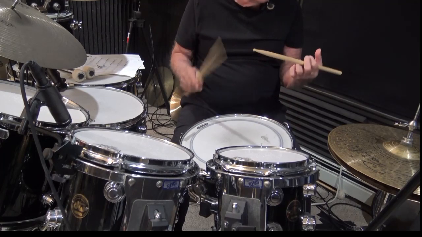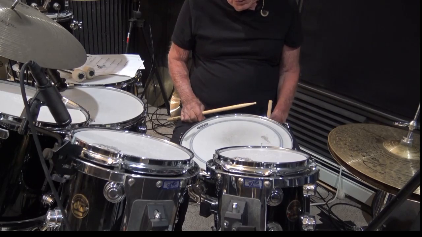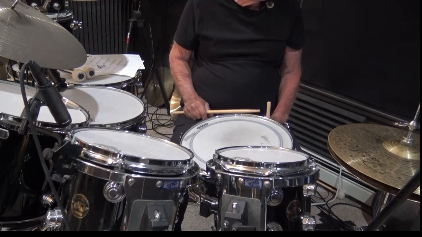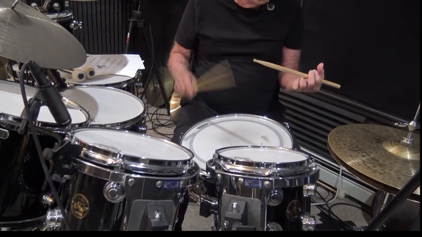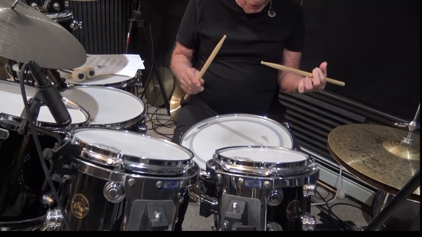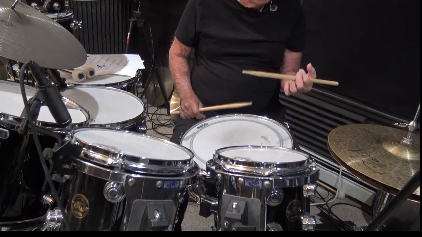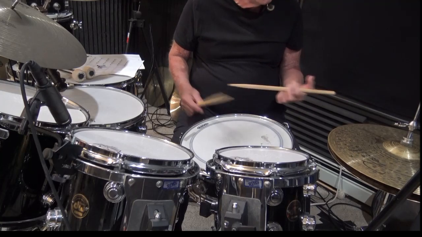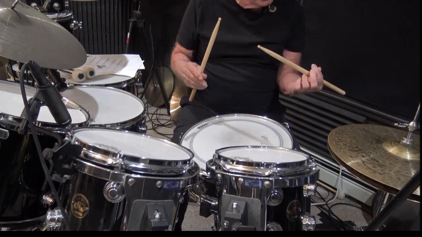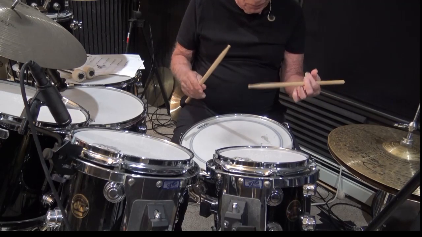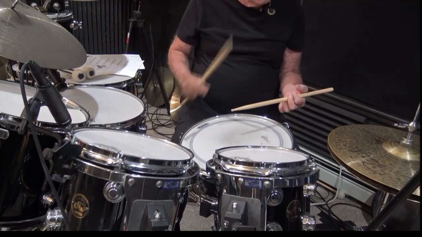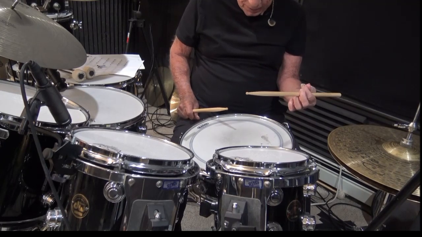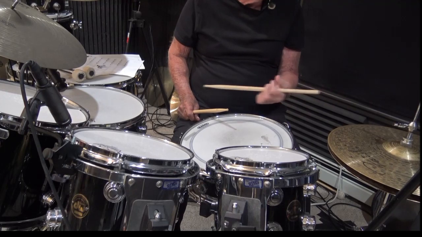This time, instead of using the right hand and left hand, let's substitute it. Bass drum is going to equal the right hand. So I'm going to play the first line instead of 1, 2, 3, 4, I'm going to hit 1, 2, 3, 4. Second line, instead of 1 and 2 and 3 and 4 and, the bass drum is going to play the right hand part. 1 and 2 and 3 and 4 and, same thing with the eighth notes.